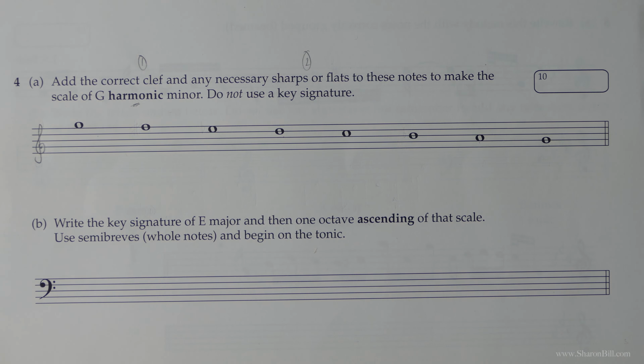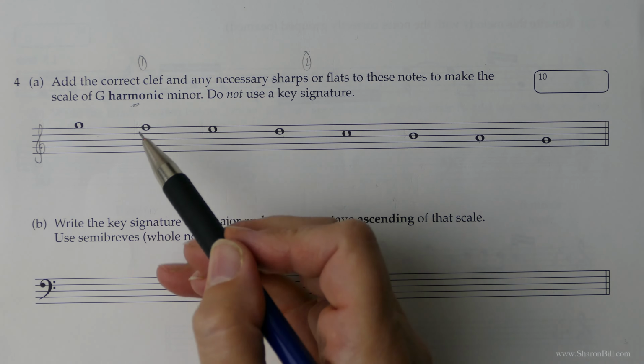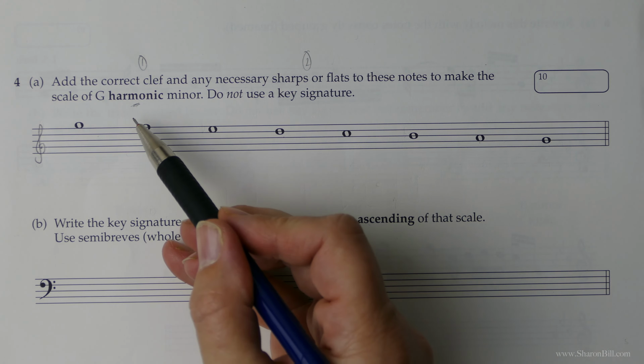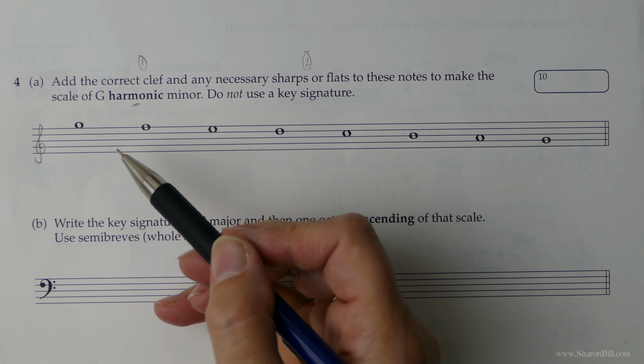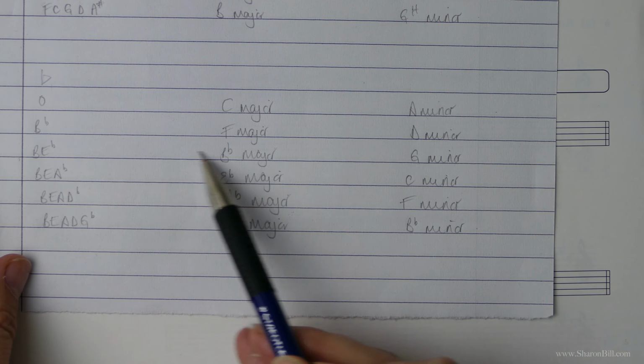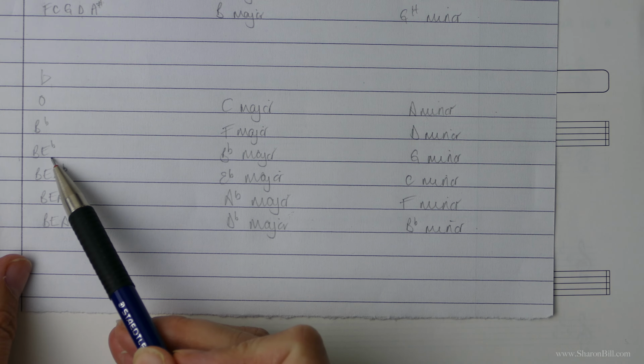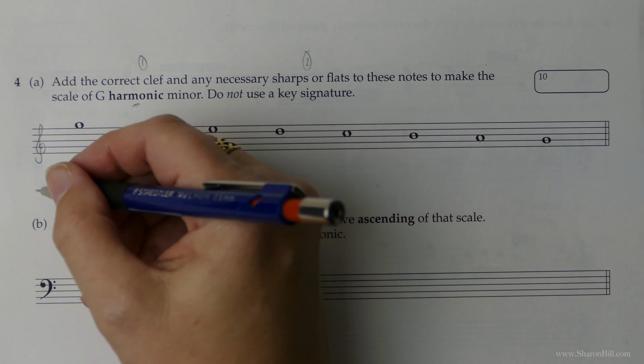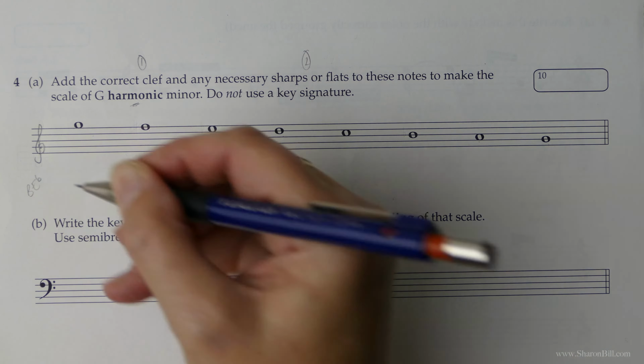And now we need to think about G minor in general. So G minor is related to B flat major. And you can see I've just thought of that all through before we even start. We'd have a key signature of B flats and E flats. B flats and E flats is what we need to do.